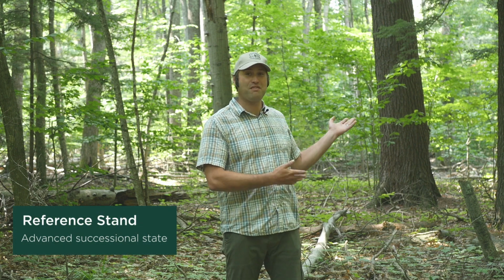Biostation researchers think of this as old growth. This is an example of the best case scenario of what happens when you leave a forest alone and allow it to achieve an advanced successional state.